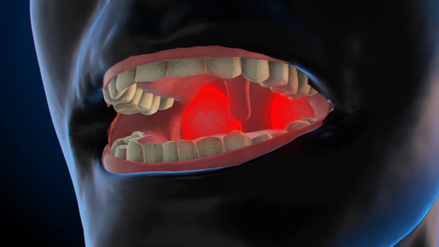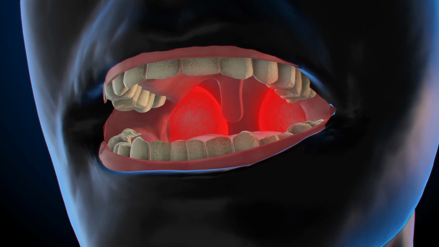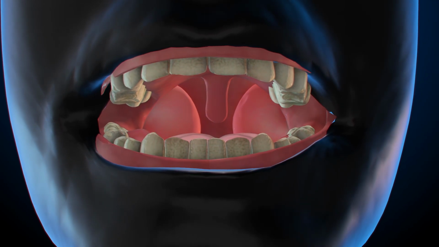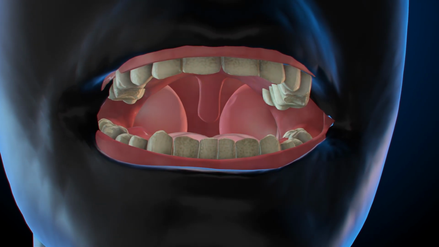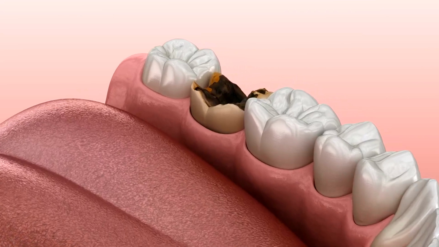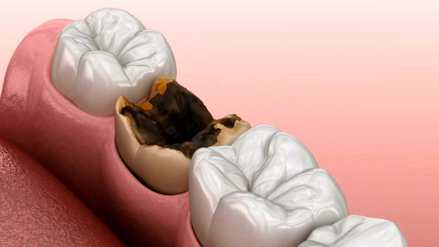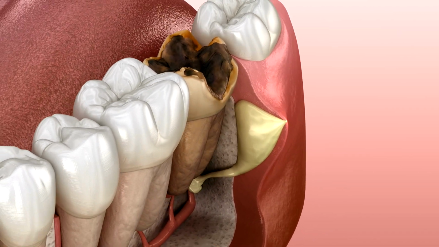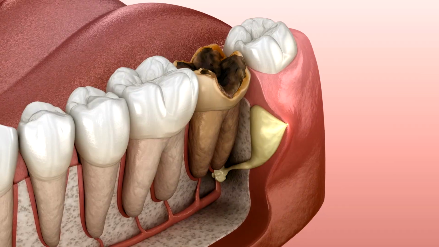Think of it less like a war and more like managing an ecosystem. By controlling the food supply and keeping the population in check, you can create an environment where a cavity never even gets the chance to start. What begins as an invisible film of bacteria can, if you let it, lead to the catastrophic failure of one of the hardest structures in your body.